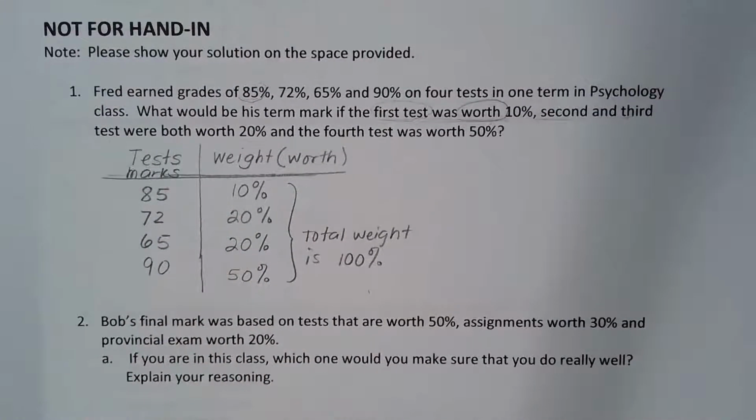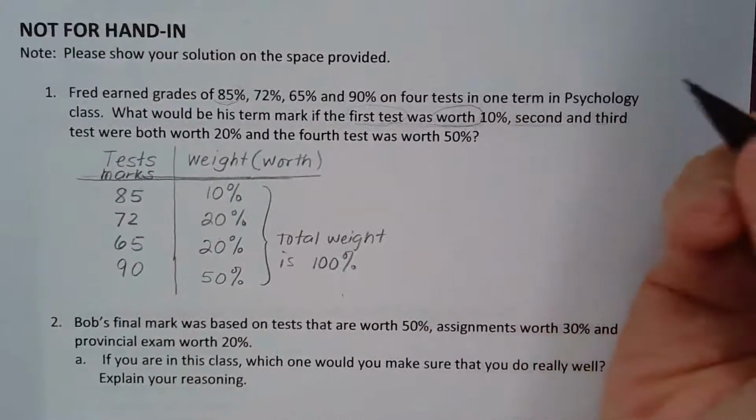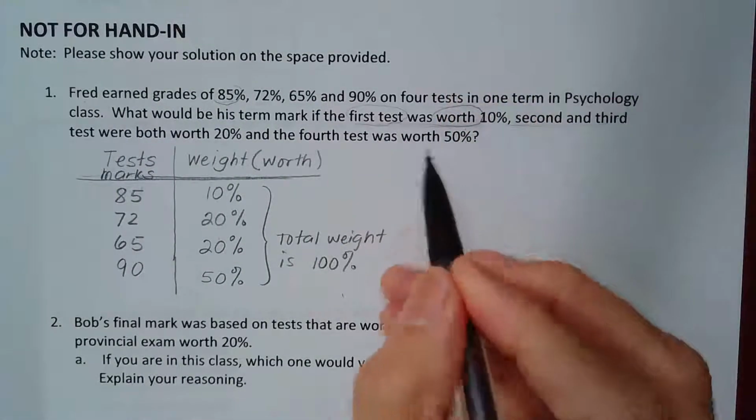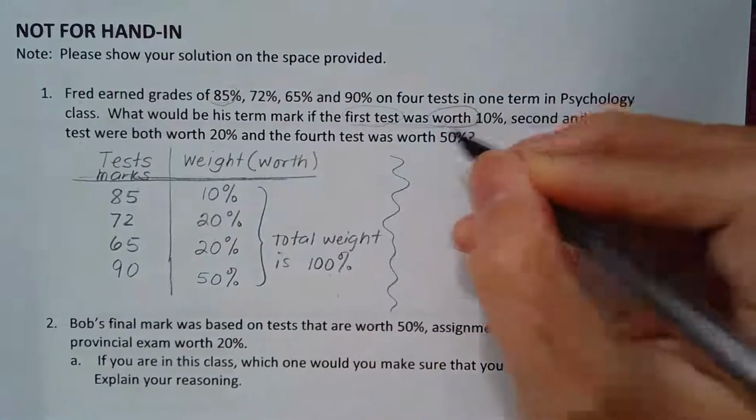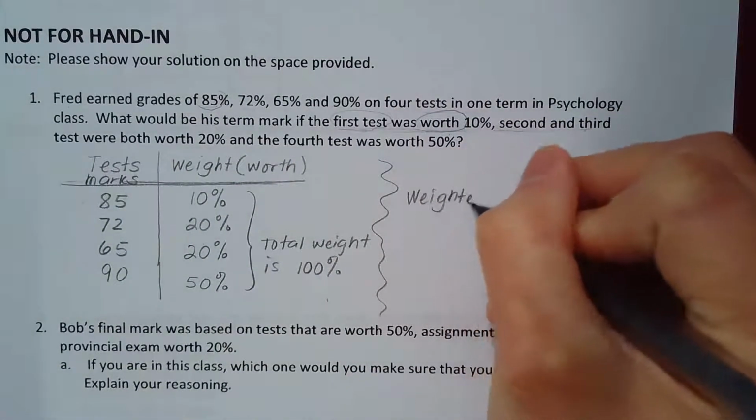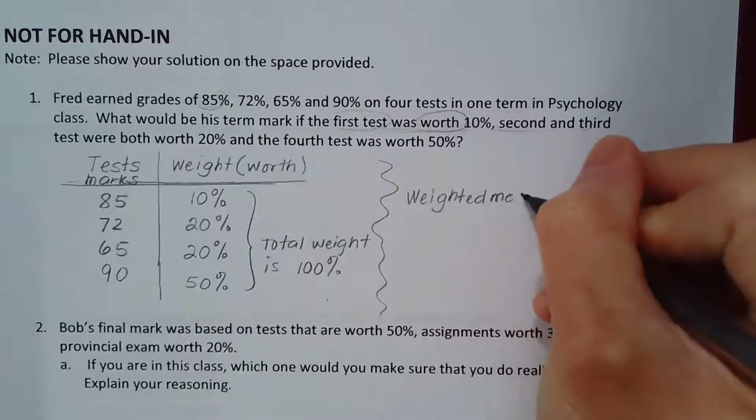Now that it's organized, it's easier to keep track of what number goes with what. We can now calculate it. So how do we calculate this one? We're actually going to use the weighted mean.